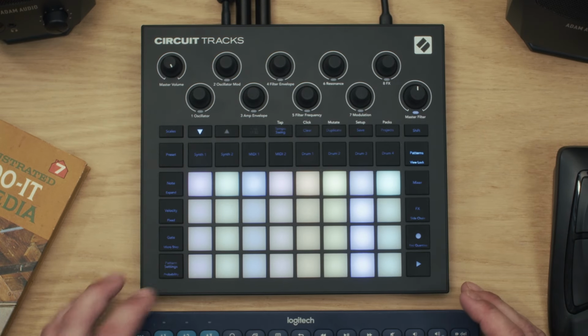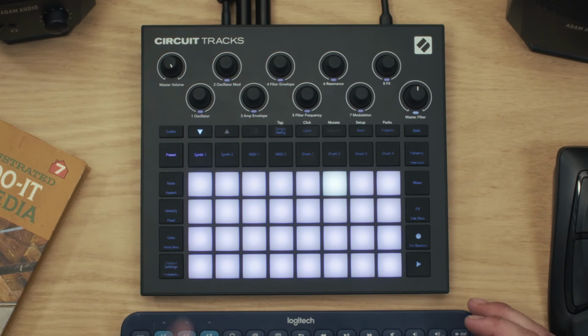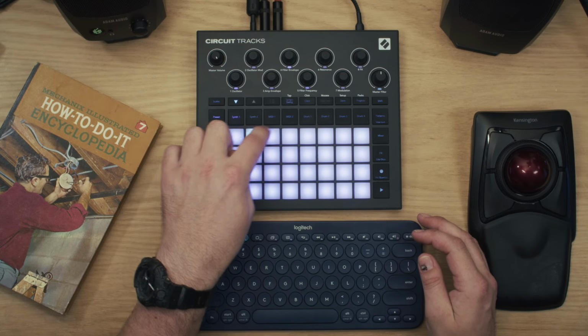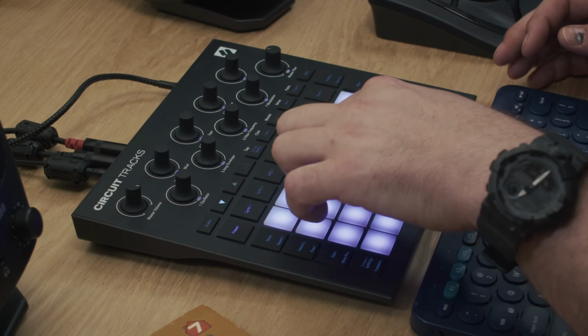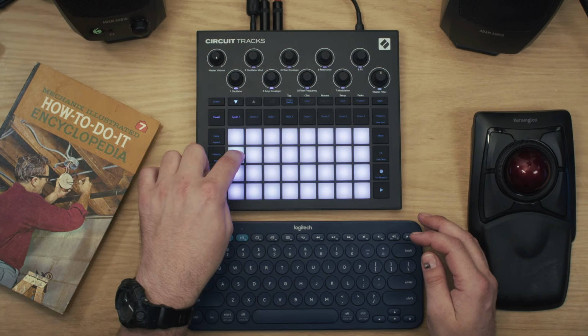Now, the way that synth sounds are presented on the Circuit is that you can go into preset mode and browse the available sounds like this. Now, all the sounds that come in the packs have been mapped in a consistent way so that it's easy to remember what you're doing.